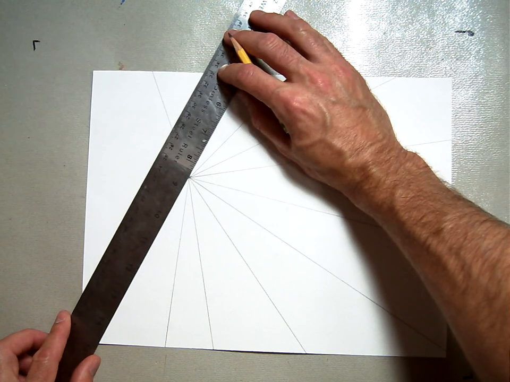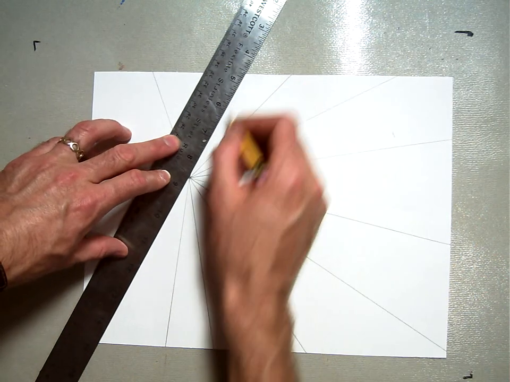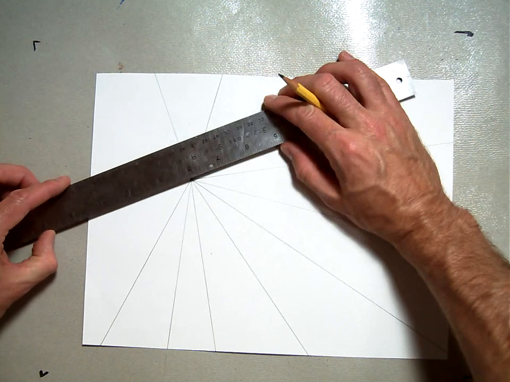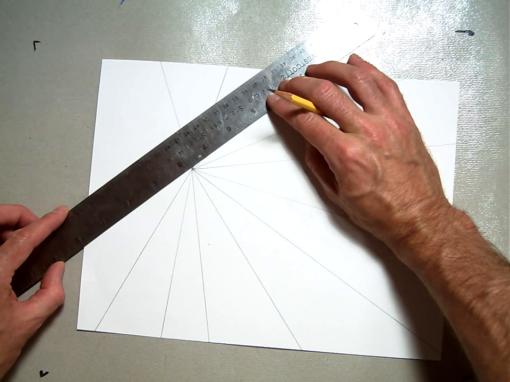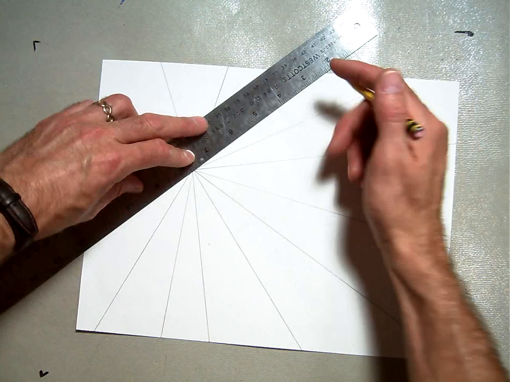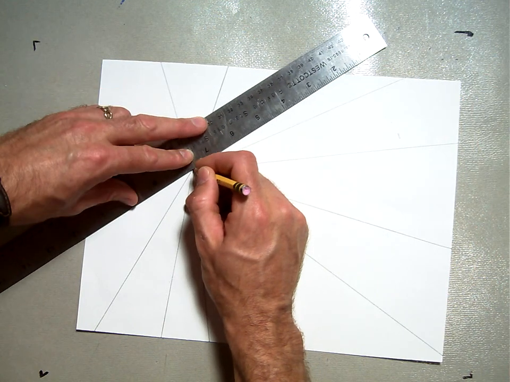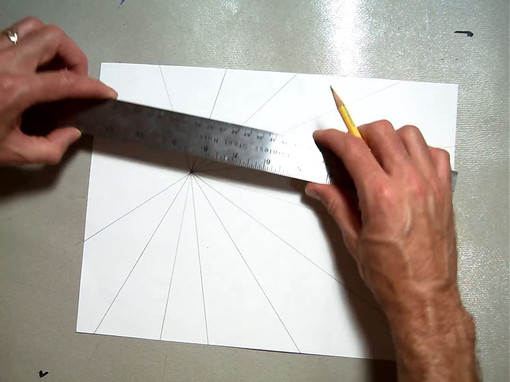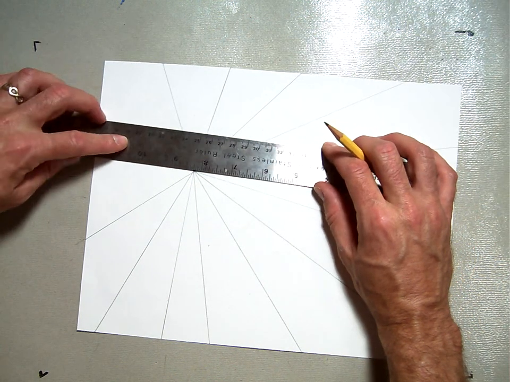Okay, so here again, now that I'm past my 180 degrees, I'm being extra careful to make sure that none of my lines actually line up, and I'm trying to space them right in the middle of a different section so that I don't have them meeting up.